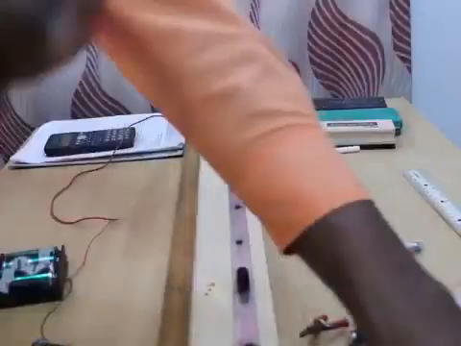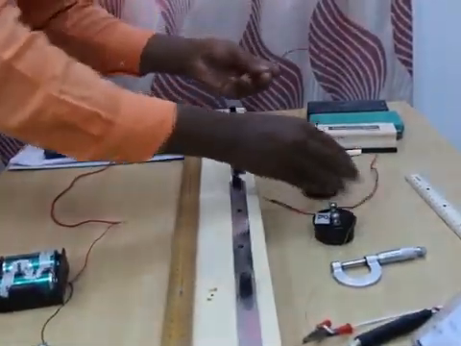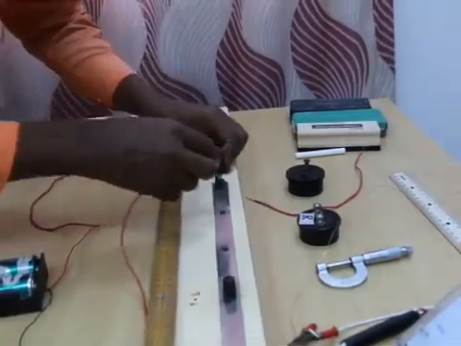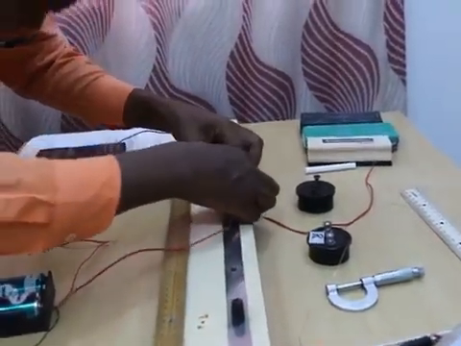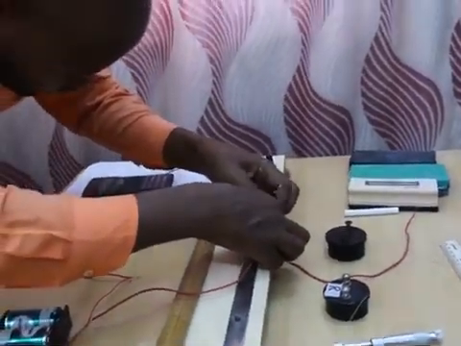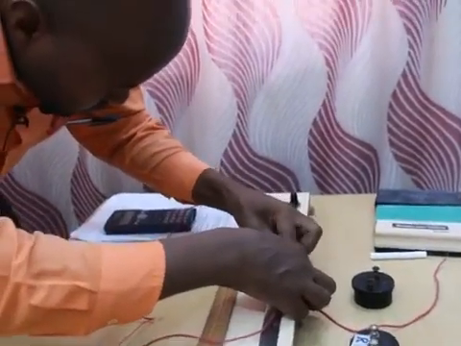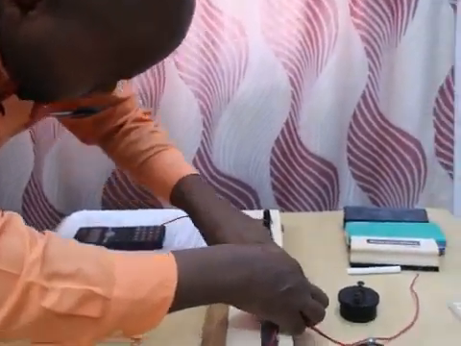So using connecting wires, I'll connect this to this standard 4 ohm resistor on the left hand gap of the meter bridge.